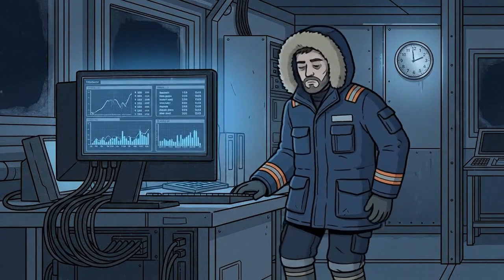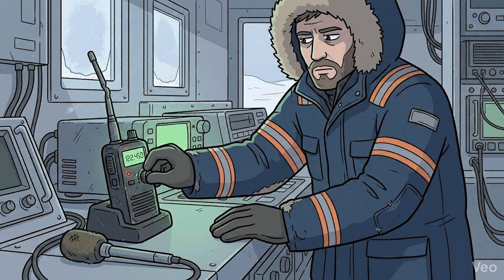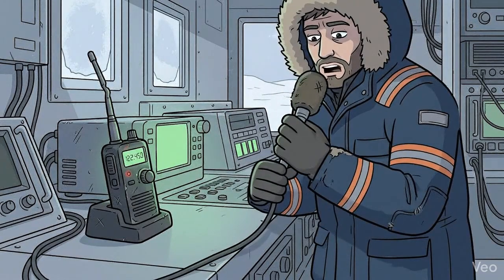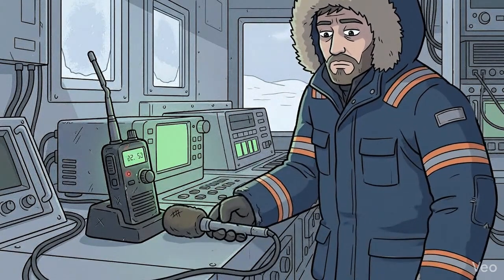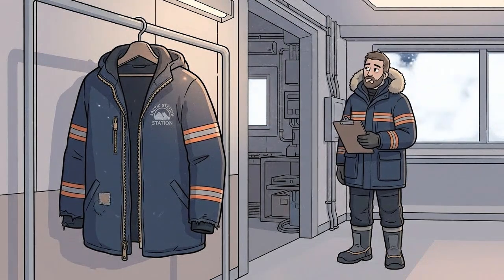Updating timestamps in the screen log is ordered to track the progression of monitoring activities accurately for shift records. Preparing the radio for scheduled check-ins is ordered to ensure prompt and clear communication at specified intervals throughout the shift.